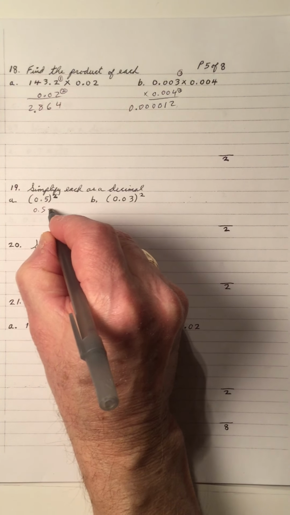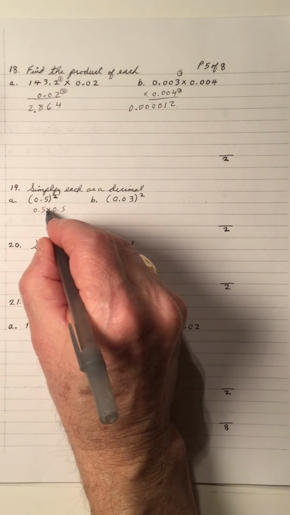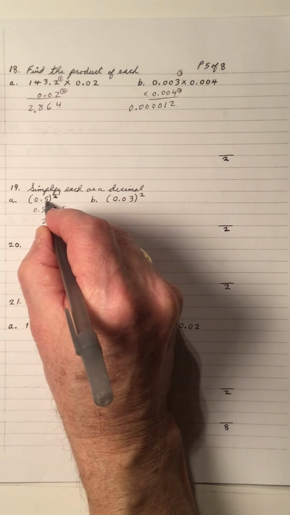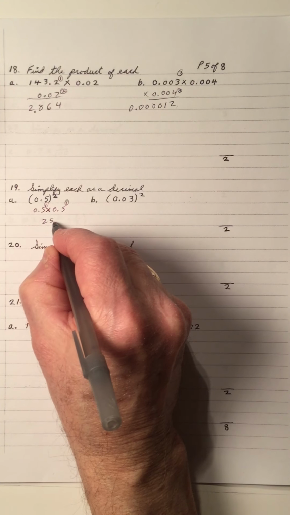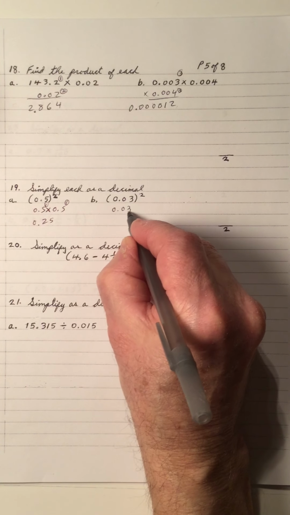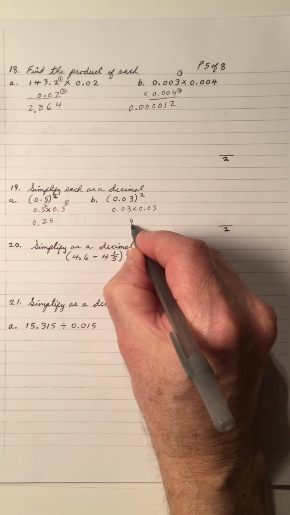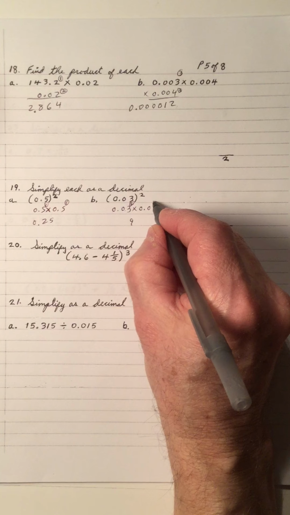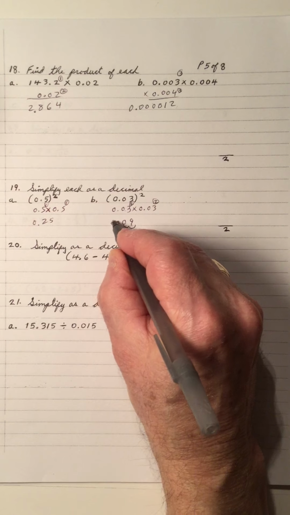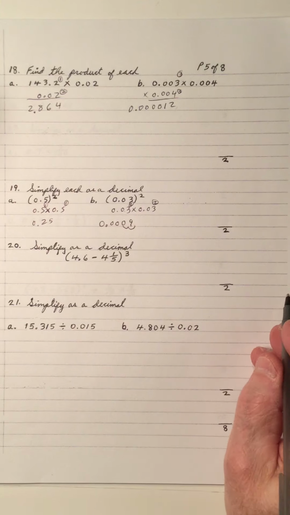19, simplify each decimal. Decimal 5 times, notice the multiplication sign is an X. I don't want to use a dot here for multiplication because of the decimal. So that's 25, and there's 1 decimal place, 1 decimal place, there's 2 decimal places, 1, 2. So 0.25. 0.03 times 0.03. 3 times 3 is 9. There's 2 decimal places in this one. There's 2 decimal places, 4 altogether. So 1, 2, 3, 4. So 0.0009, 3 zeros and a 9.